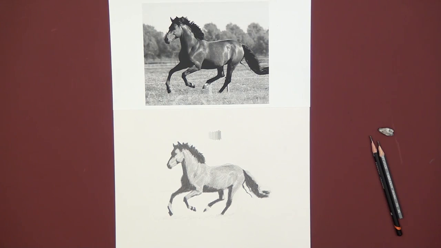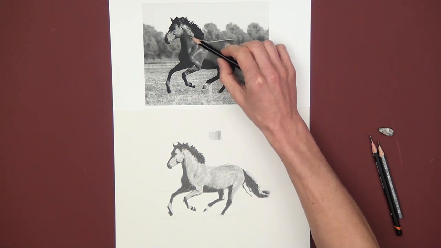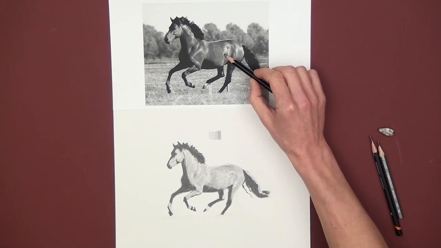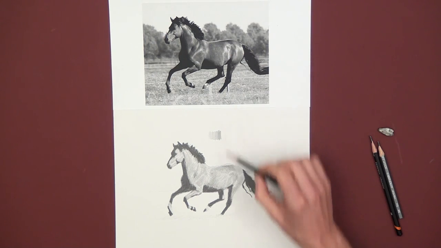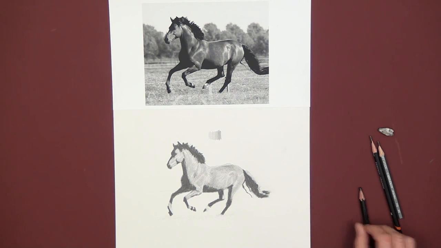Now the result of lifting those darks is that it's made everything else in comparison seem too light. So what we've got to do now is start to bring up some of the mid-tones, some of these areas around here, bring the value of these up, and what that's going to do in turn is lift these highlight areas without us actually having to lift out anything with our eraser. So for this I'm going to use a 2B.